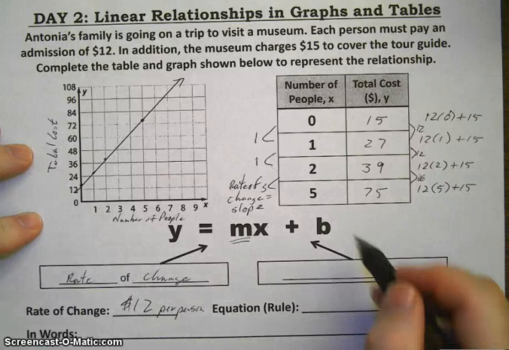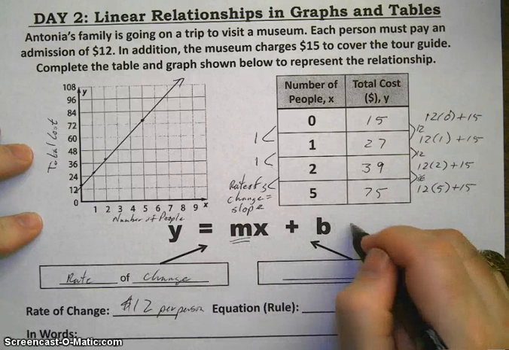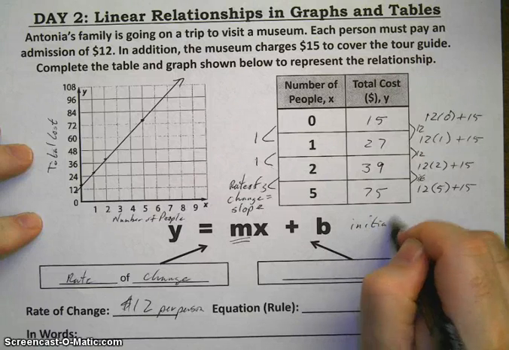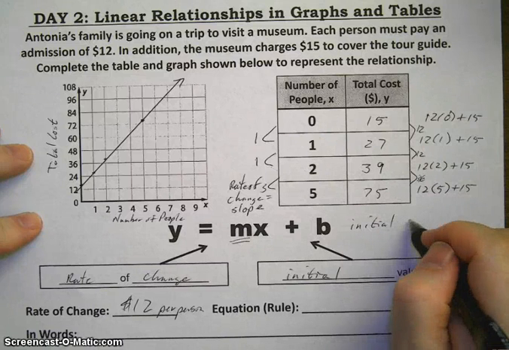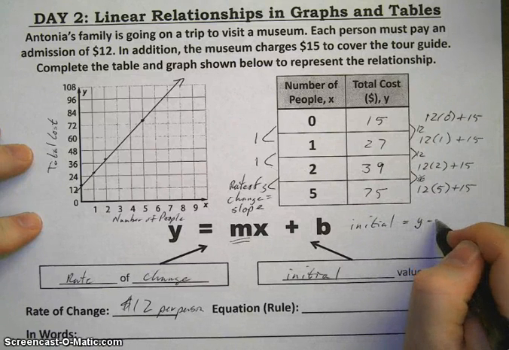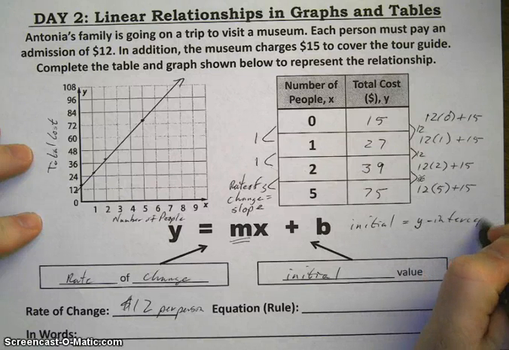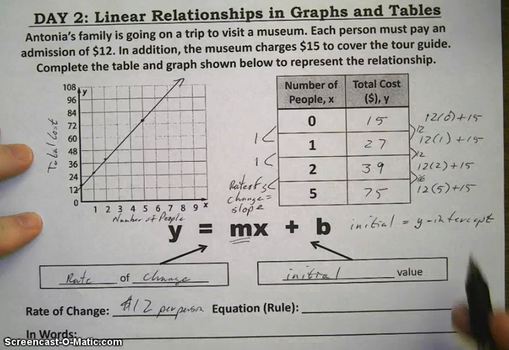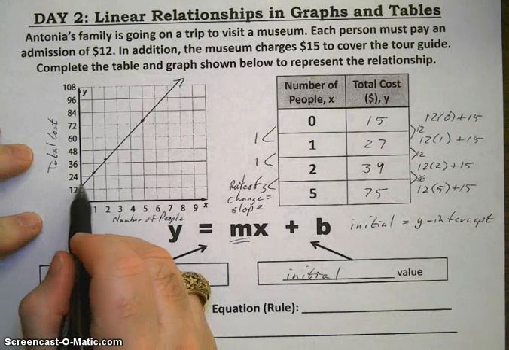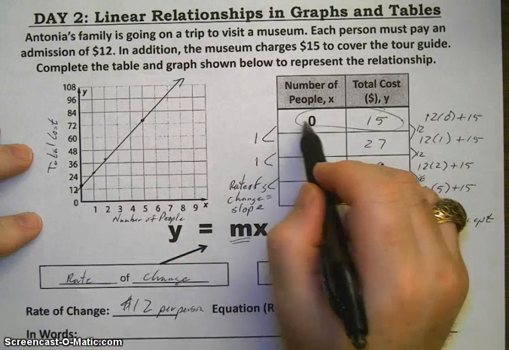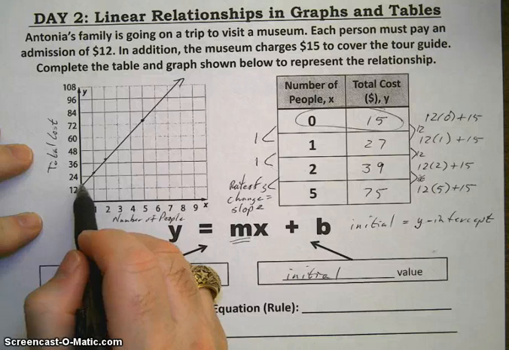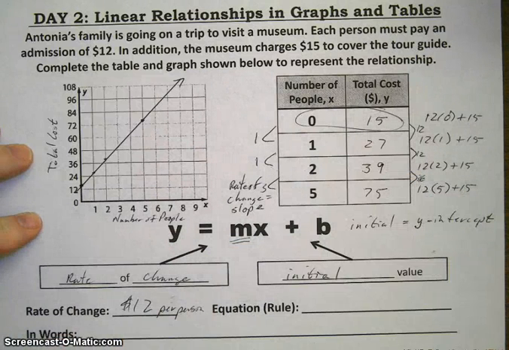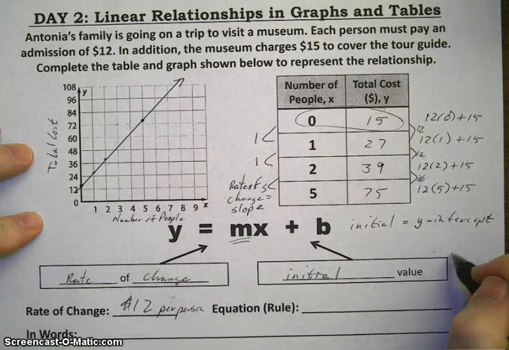Okay? The b is the initial value, also referred to as the y-intercept. If you think of it as the initial value, that's the starting point. And notice that the graph starts at (0, 15). It's the initial value where it crosses the y-axis, at 15. (0, 15) is the initial value, the value of y when x is 0.